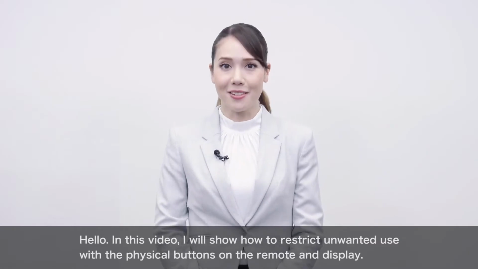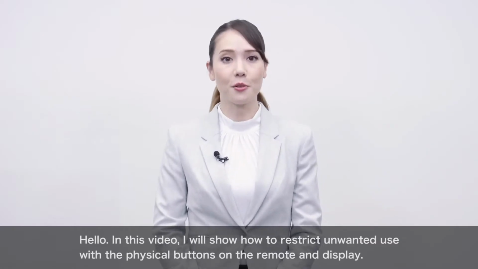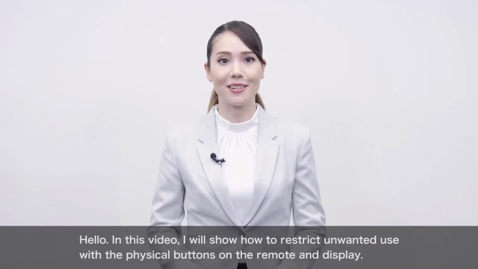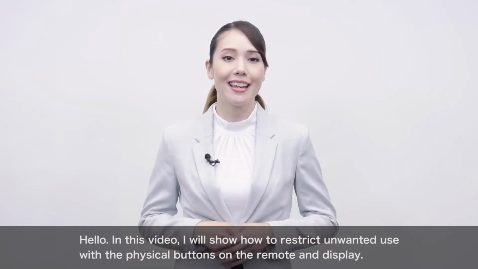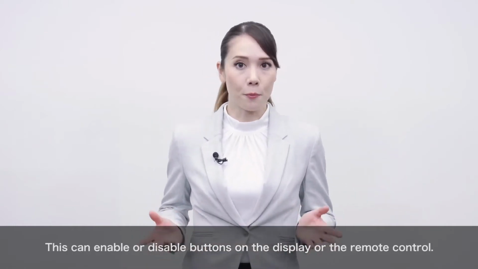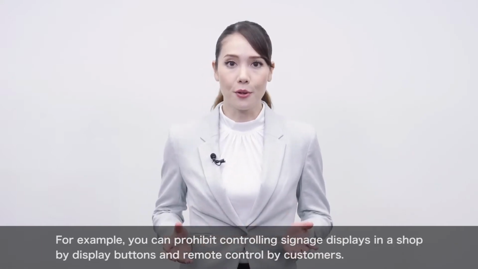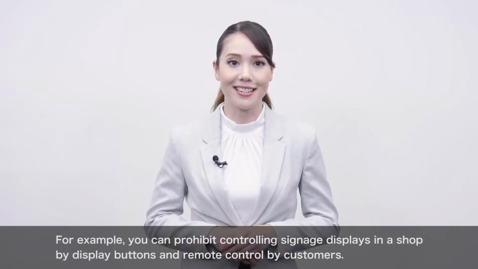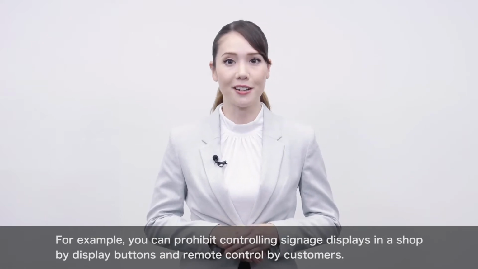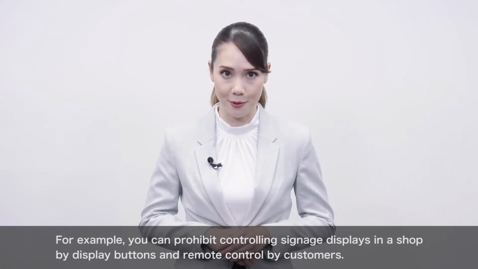Hello! In this video, I will show how to restrict unwanted use with the physical buttons on the remote and display. This can enable or disable buttons on the display or the remote control. For example, you can prohibit customers from controlling signage displays in a shop by using the display buttons and remote control.